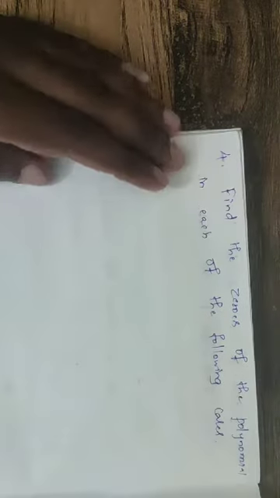Here earlier they have given the zeros. We need to verify whether those two x values are zeros or not.